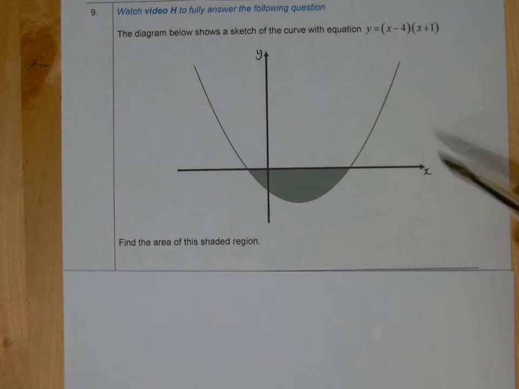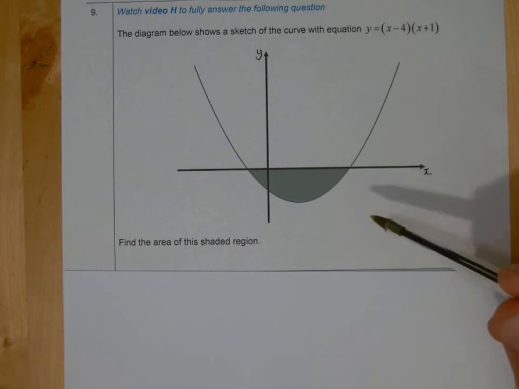The diagram below shows a sketch of the curve with equation y equals (x minus 4)(x plus 1). Find the area of this shaded region. That's all it says, right? It doesn't say anything about coordinates a or b this time. Okay, it just goes straight into it and says find the area.